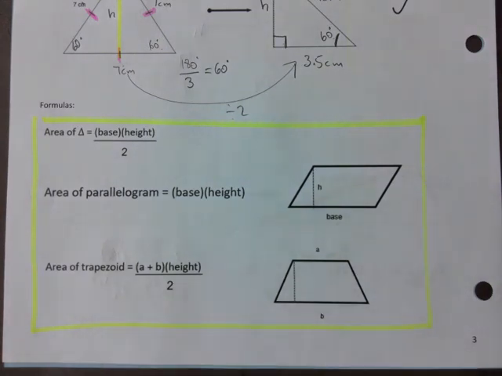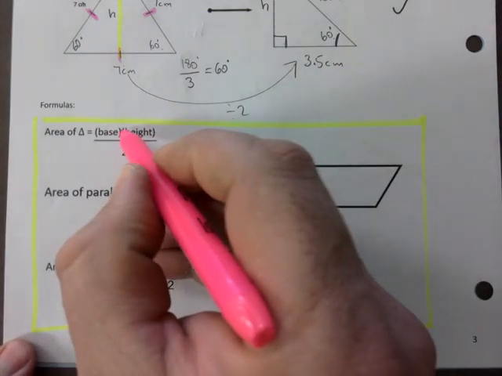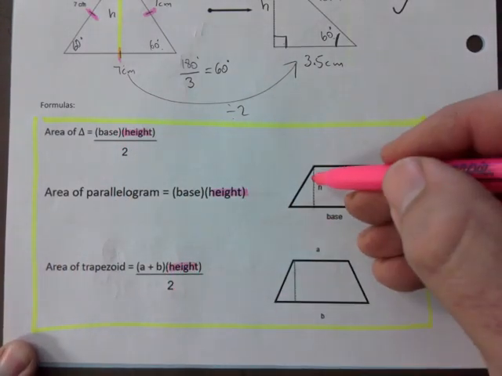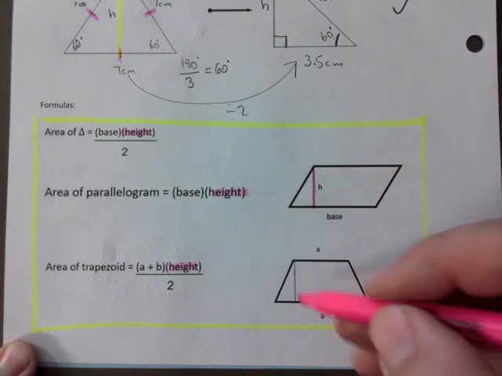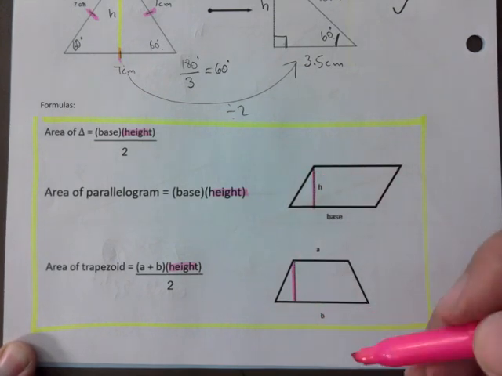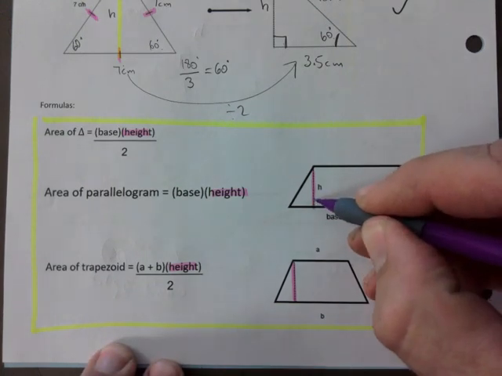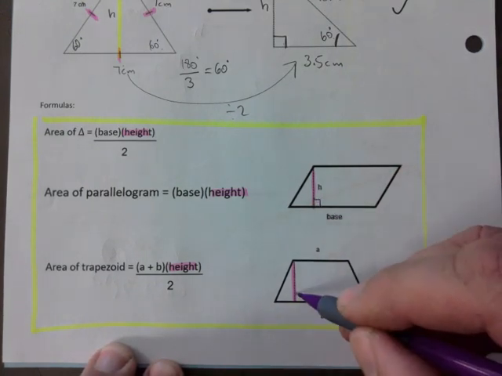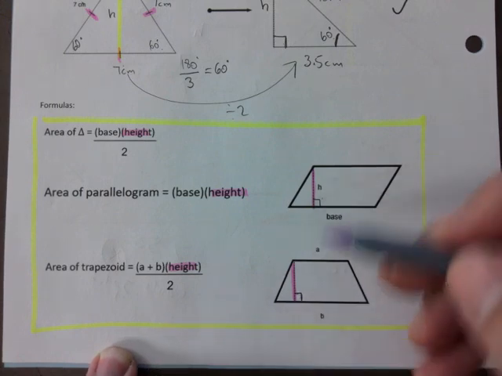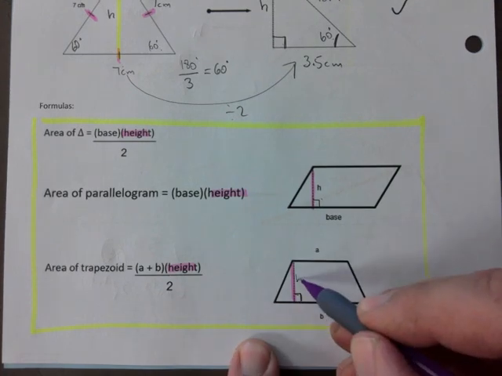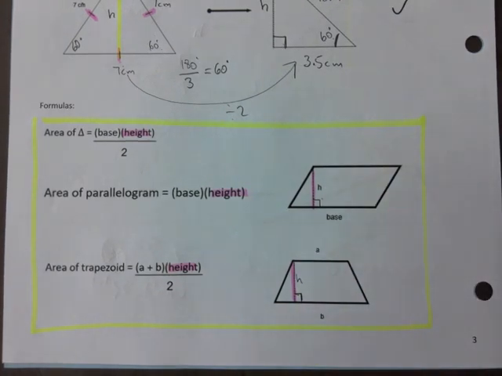And I'm going to do something else here. The height of a shape is always perpendicular to the ground. Say what? Perpendicular means meets at a 90. Okay. So how do you know that's the height? If you have a 90 with the base, then you know you're talking about a height. Okay, this is your height. This is your height.